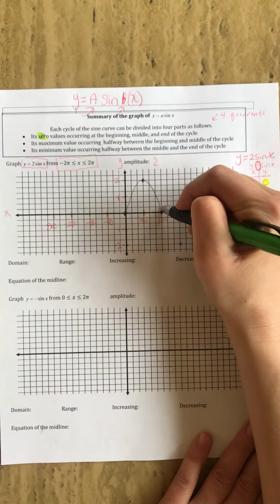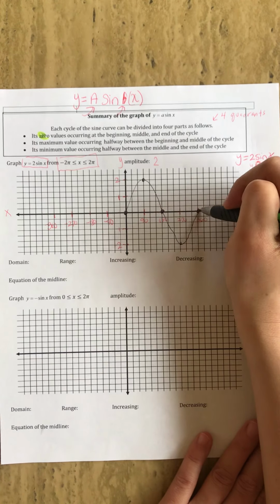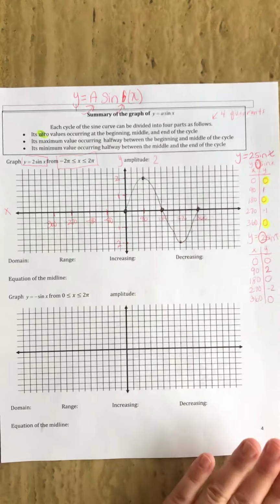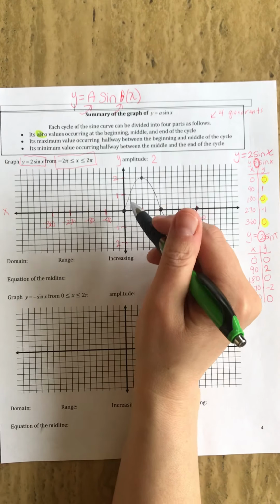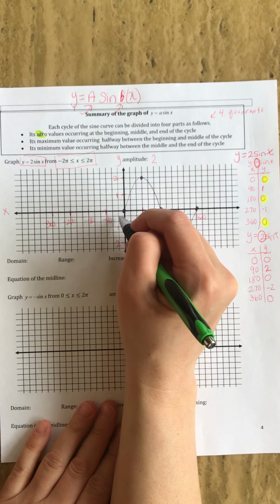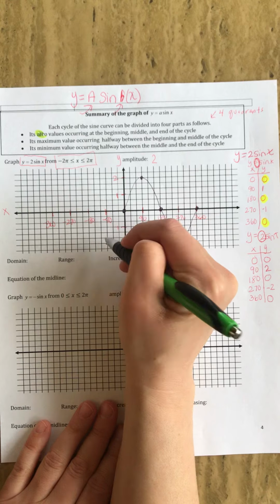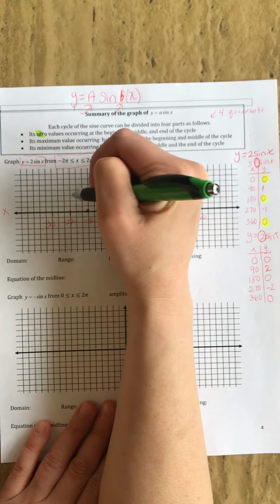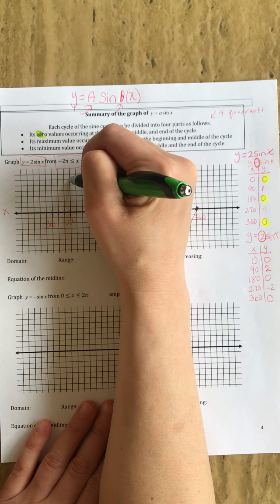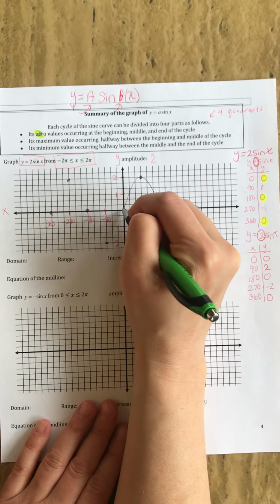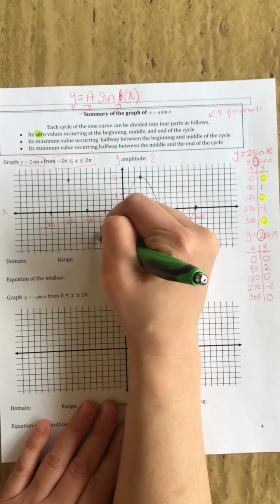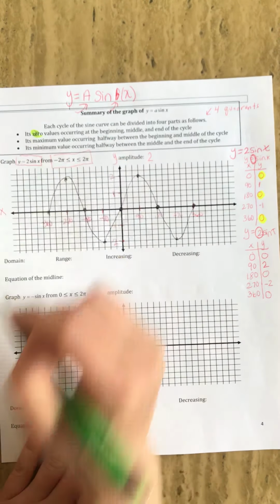So you guys can go ahead and graph that. Again, make sure that you have curve to that. And then you're going to continue on at negative 90. You're going to be at negative 2, back to 0, to positive 2, and 0. And you guys can go ahead and graph that.